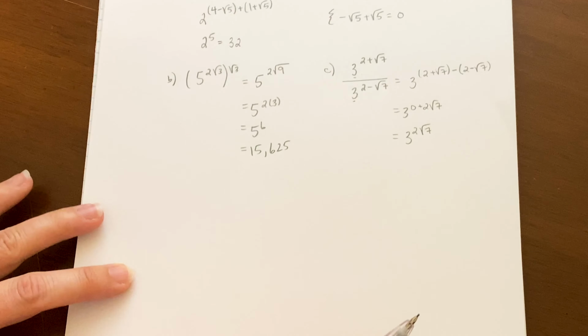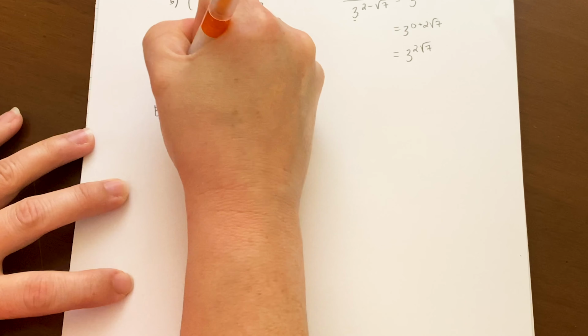Let's talk about what it means for something to be an exponential function. So this is the definition of exponential function.